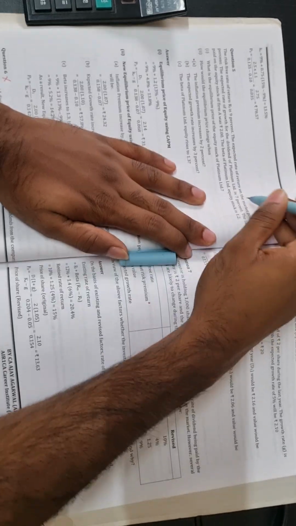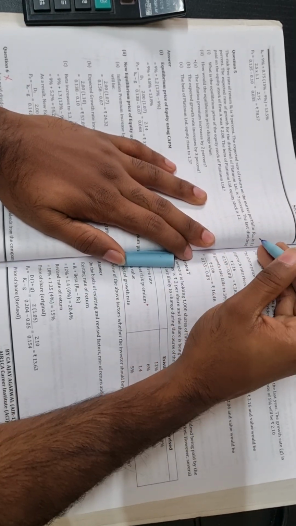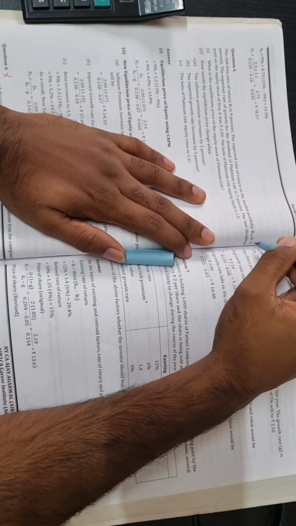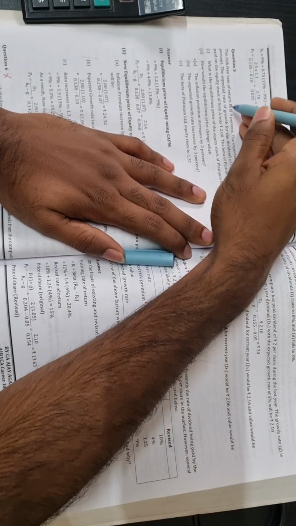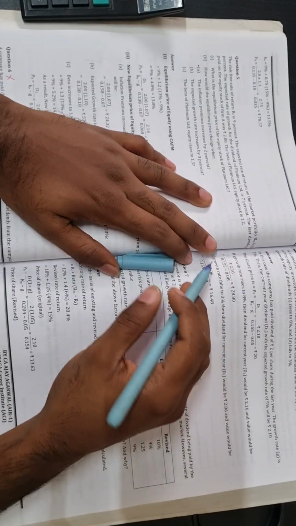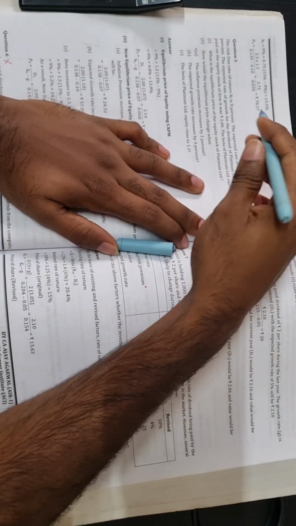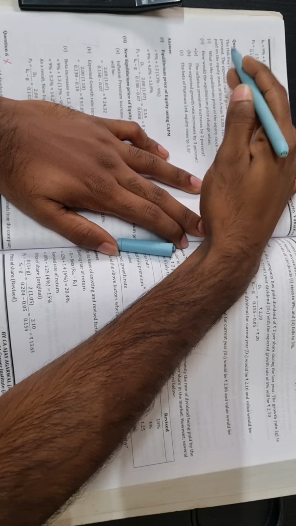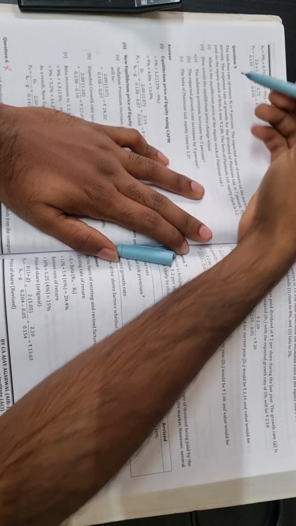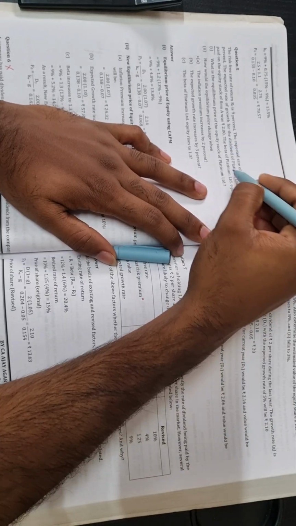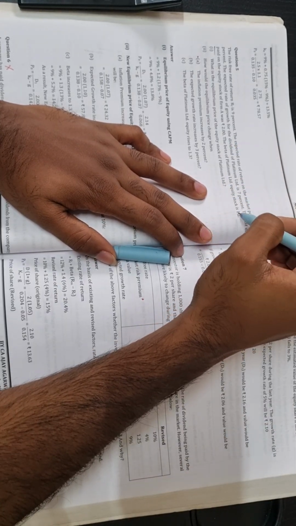The expected rate of return on the market portfolio, that is RM, is 13%. The expected rate of growth for the dividend is 7%. The last dividend paid on equity stock was ₹2. Note this word paid. The beta of Platinum is 1.2.